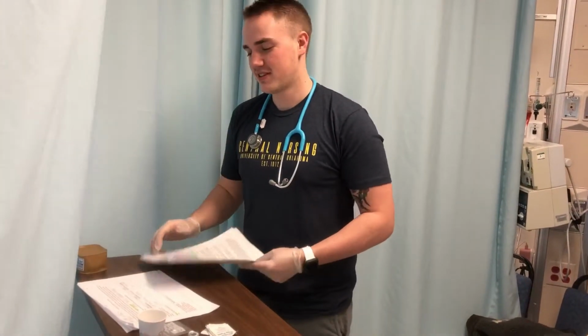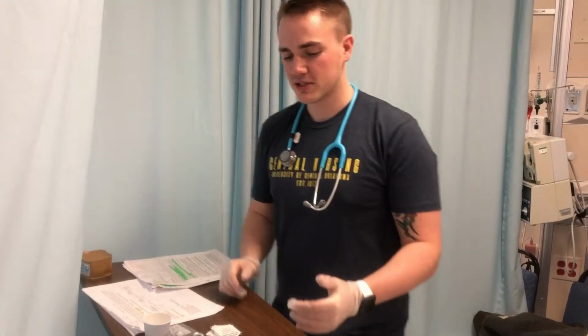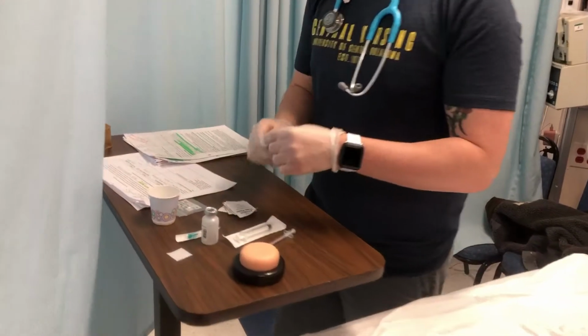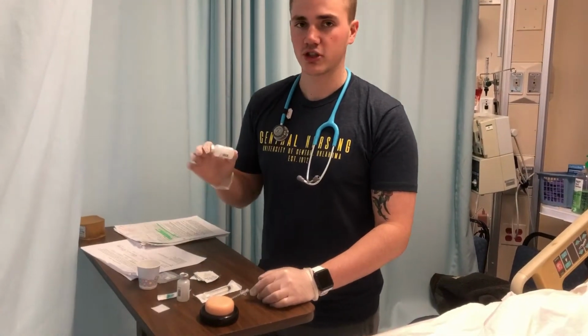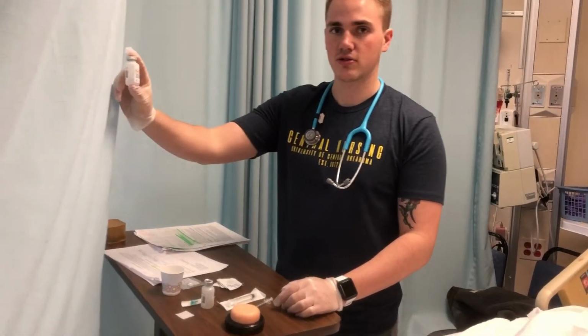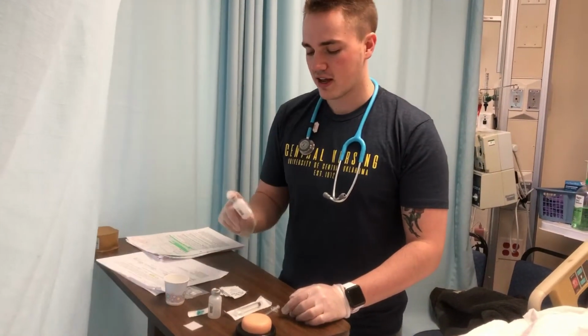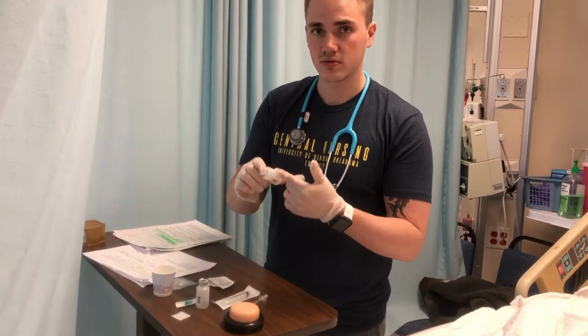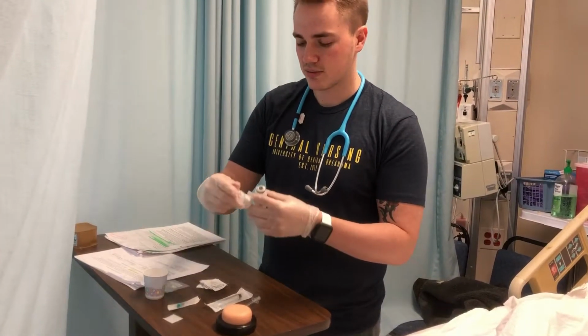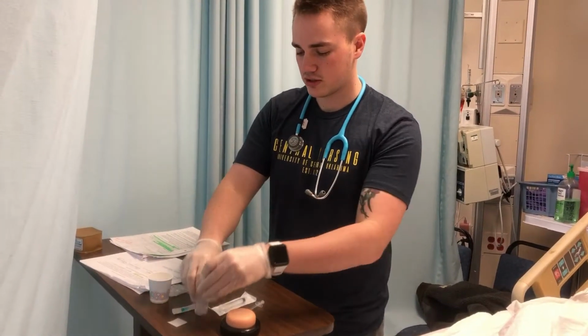All right. So now I'm going to start preparing the medications. And I've already done 2 checks to make sure that I have the right medication when I was pulling it out of the Omnicell. That was my first check. The second check is when I compared it to the patient's MAR. And I'm going to check it one more time right now to make sure that I'm giving the patient all the right medications.